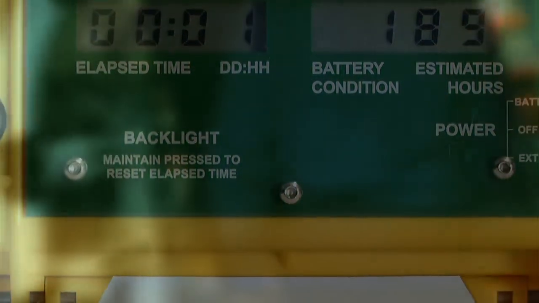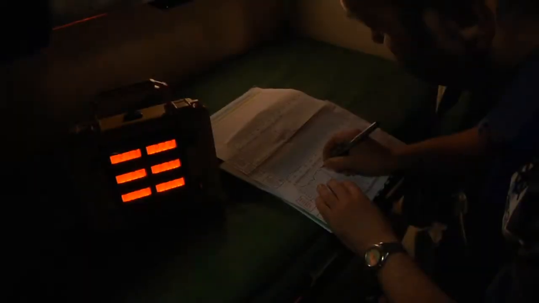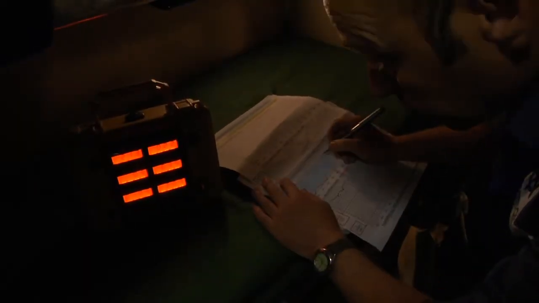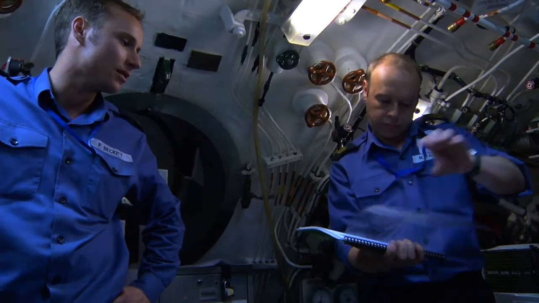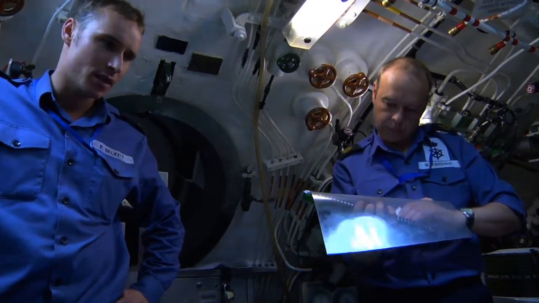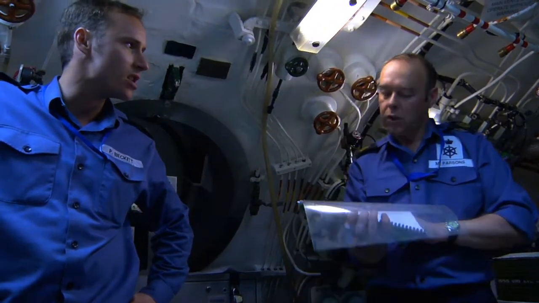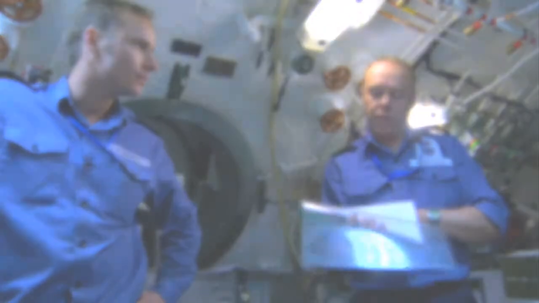By assessing the quality of the atmosphere and knowing the life support stores available for replenishing oxygen and scrubbing out the carbon dioxide, the senior survivor can decide whether to continue waiting for rescue forces or start to escape.